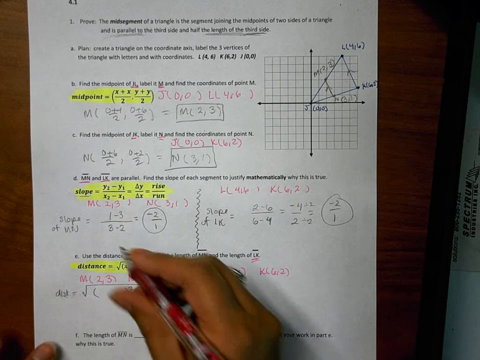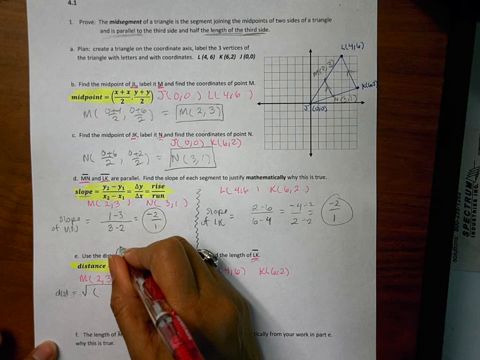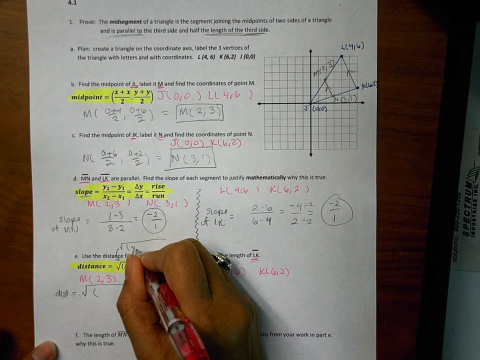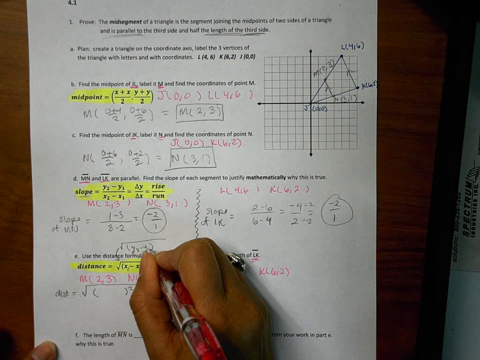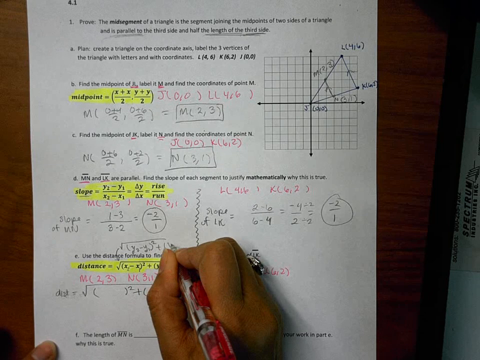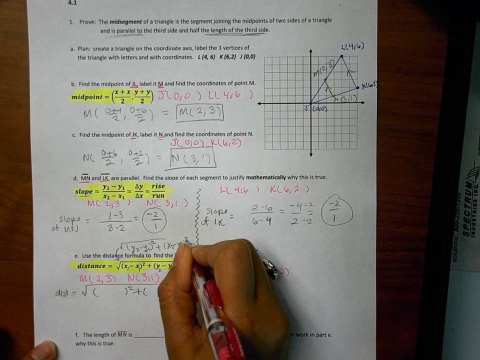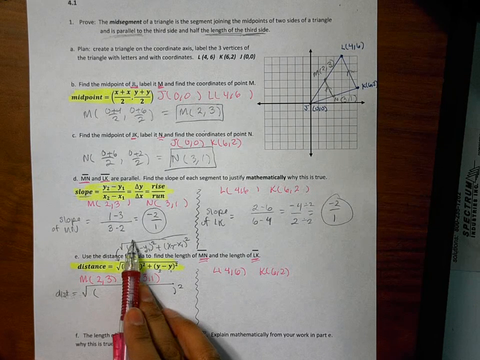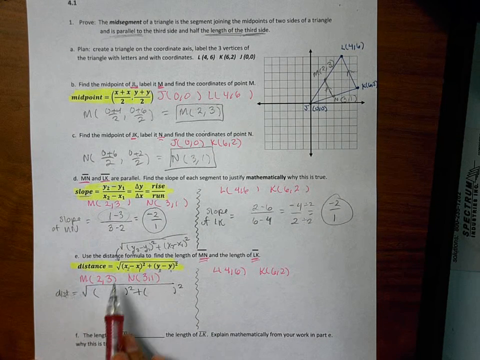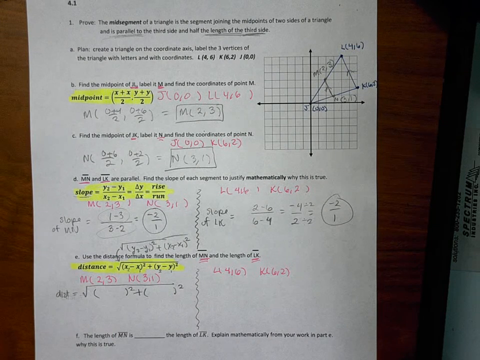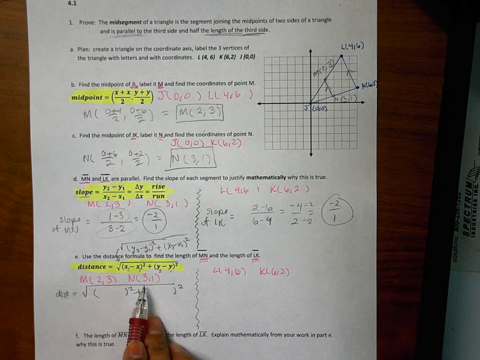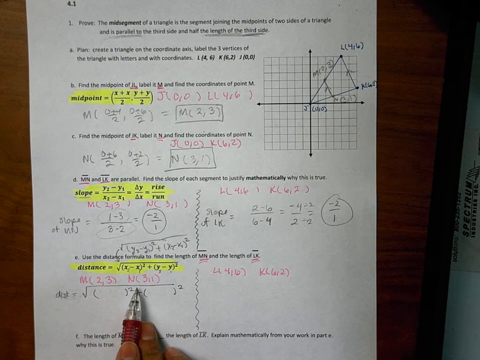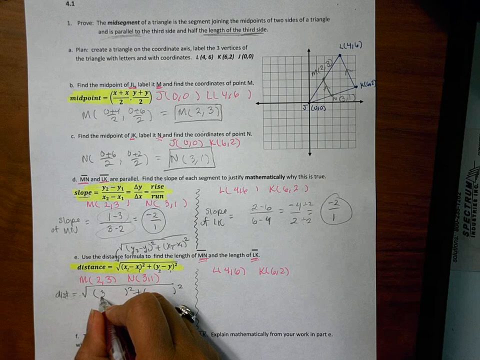Because it's addition, if you did your y's first, that is perfectly fine. Someone put a little note here. If you did this, y2 minus y1 squared, and then x2 minus x1 squared, it doesn't matter because it's addition. So if you flip-flopped them. Some kids like to because they just did the y2 minus y1 here and the x2 minus x1 there. It's up to you. I'm going to follow the formula.